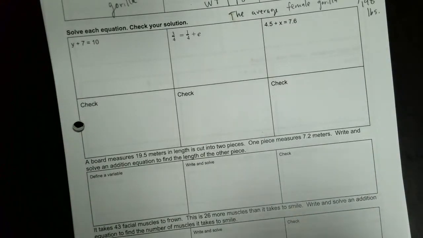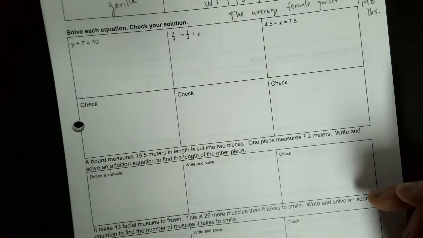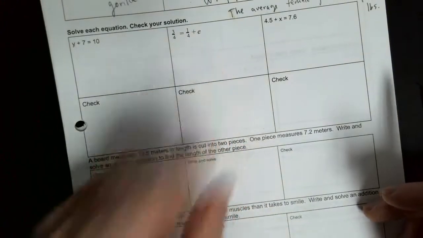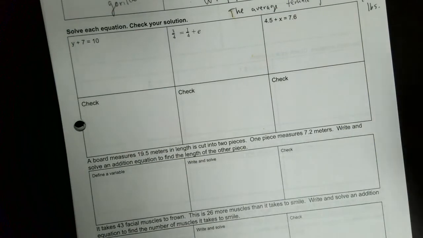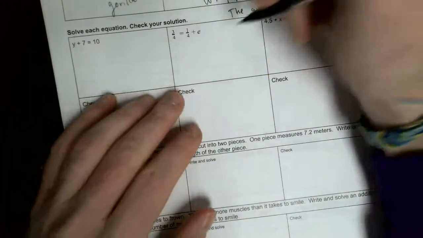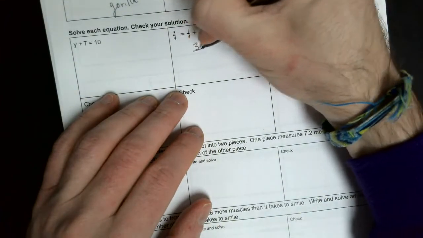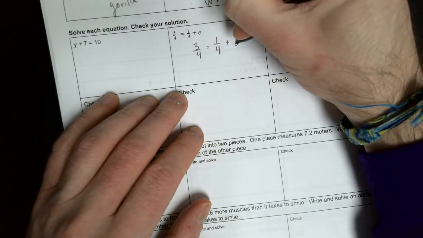Now, we're going to do one more together, and then the rest of them you're going to do on a remote assignment. So the last one we're going to do together is this one here. It has fractions in it. The rules are the same, though. They're the same exact rules as what we've been working with. We're going to first rewrite the equation: 3/4 equals 1/4 plus E.